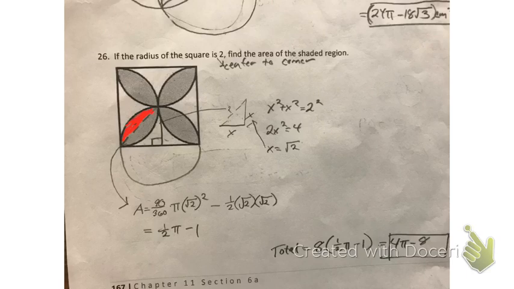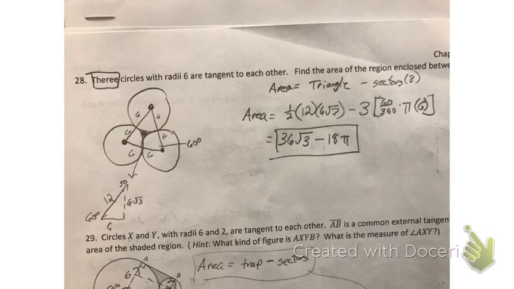All right, 28, we have 3 circles with radii 6 are tangent to each other. So this one, once again, is one of those kind of just drawing the picture right. And once again, this would be one on the test I'd already have drawn for you. Because if you draw them wrong, because I know some people put them like this. Some people had them like this. They had to be like this. All right?